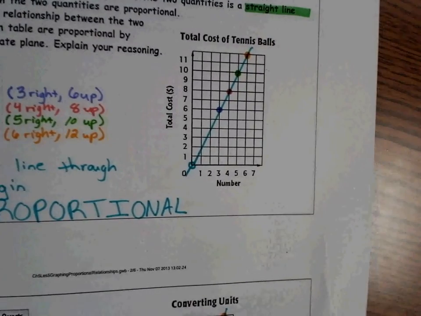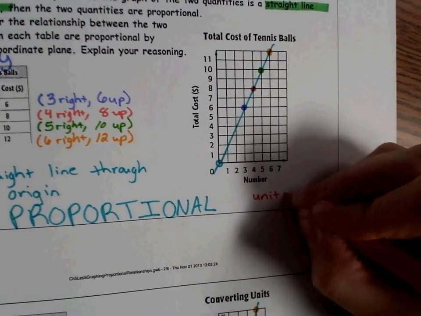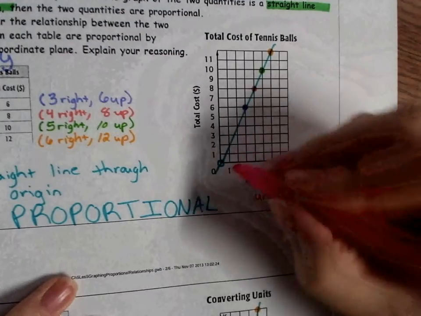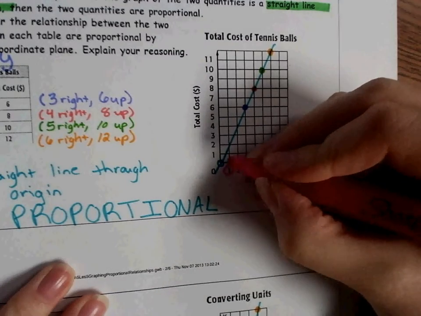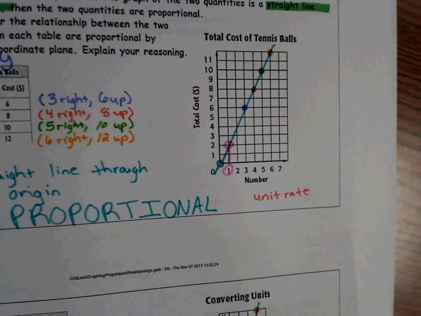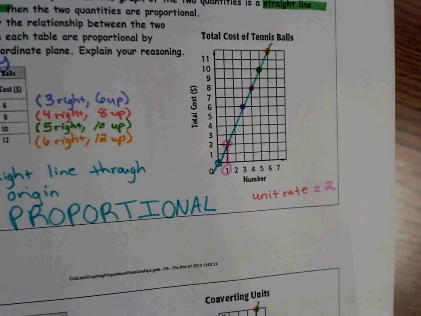So here, let's go back to the very first page. I want to know what the unit rate is. So the unit rate, I would start at x equaling 1 and follow it up until I hit the line. So what is my unit rate? 2. My unit rate is going to be equal to 2. 2 over 1, or 2.